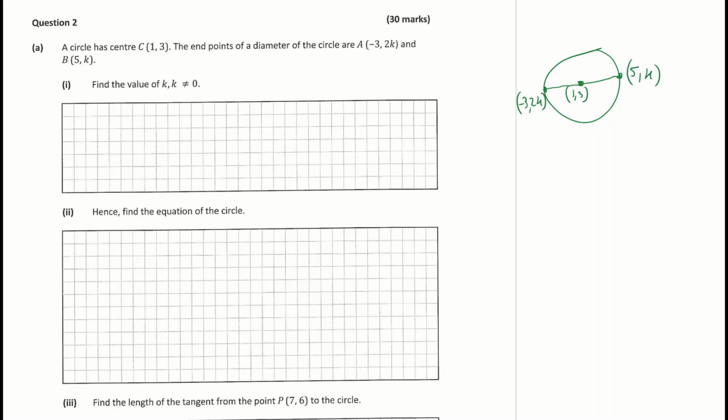Now, in order to find the value of K here, I'm going to use the midpoint between my A and my B, and the midpoint is the center of my circle, which is C. So from my log tables, the midpoint formula is given as x1 plus x2 divided by 2, comma y1 plus y2 over 2.